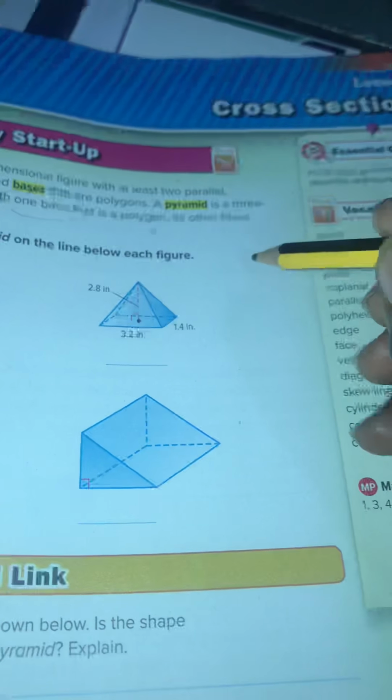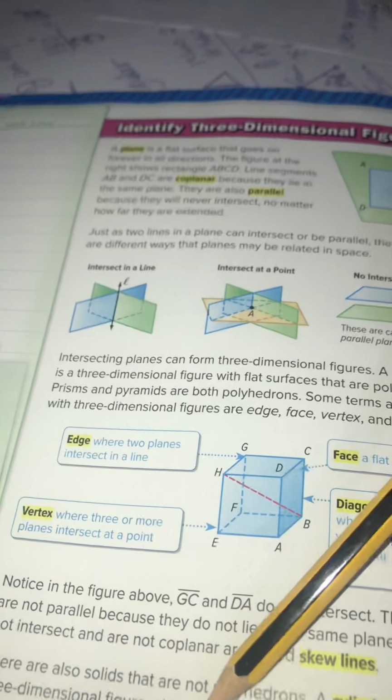The pyramid is a three-dimensional figure with one base that is a polygon. So we also need to know what is a polygon. We need to discuss this, okay? And its other faces are triangles. So using this information, please do this and we will review tomorrow. Answer these questions using this information. All right. And we're going to start to do this, okay?